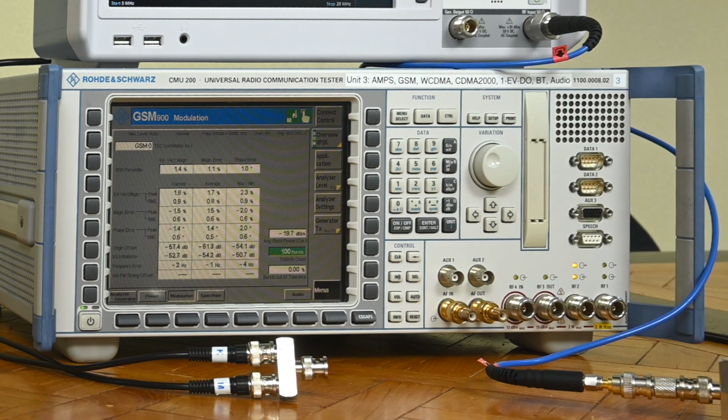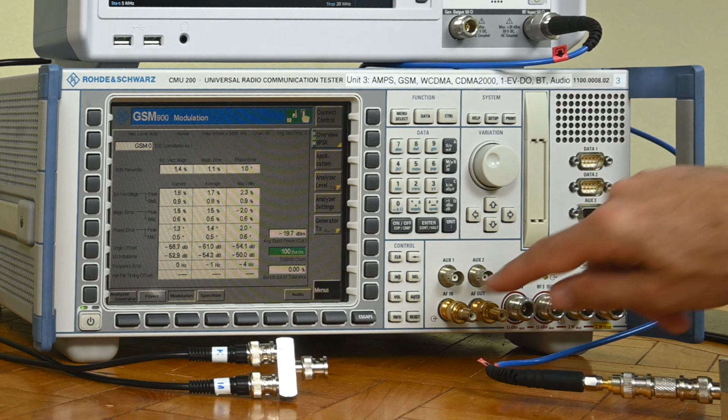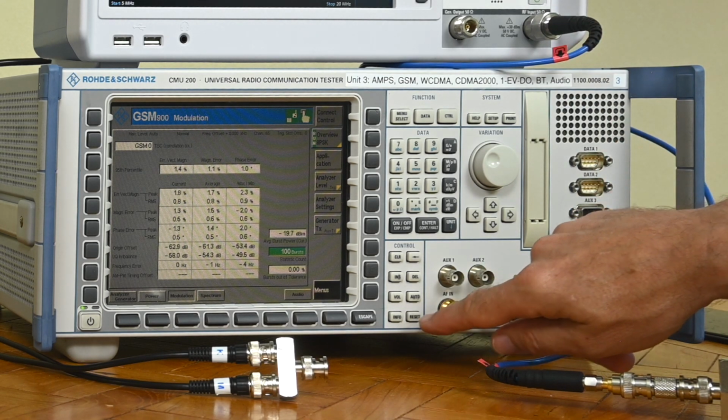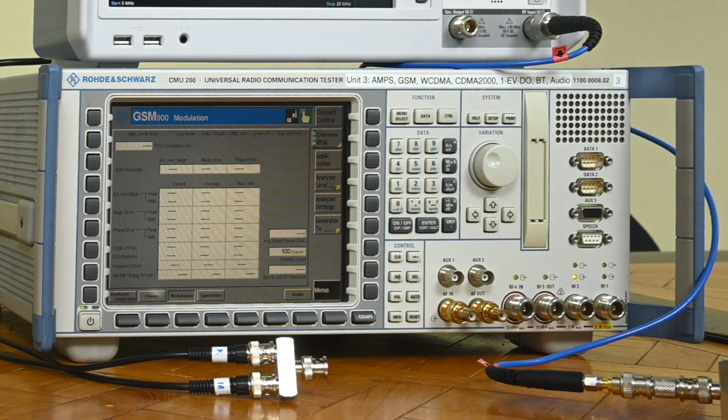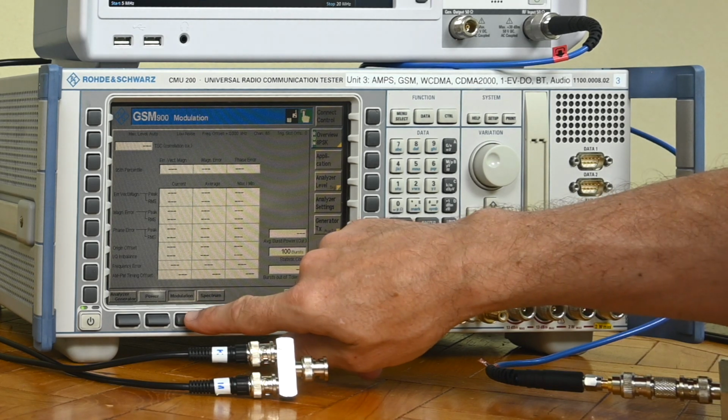Actually, I'm going to quickly go through the steps of how this whole thing works, starting from the clean settings of the device. So let me just reset this whole thing. It's kind of a useful exercise. So what I'm going to do here.